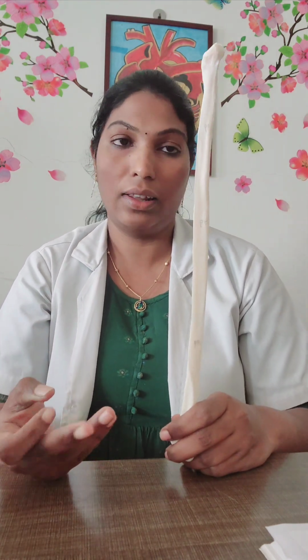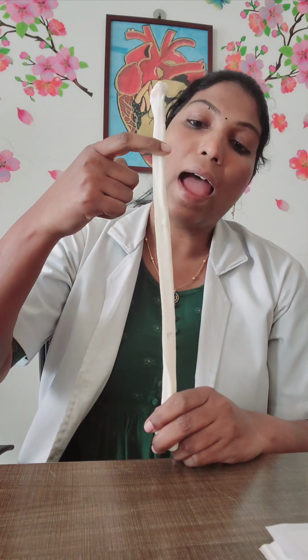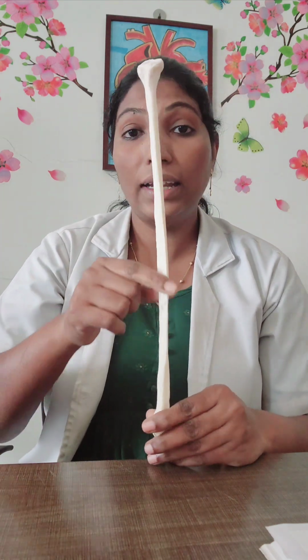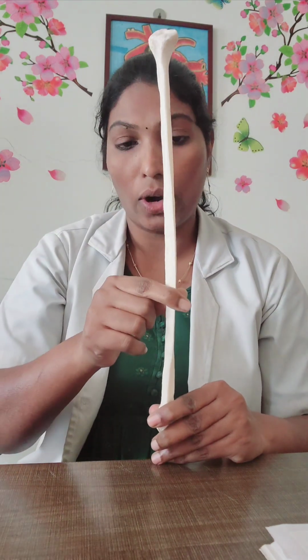Coming to the shaft of fibula. The borders and surfaces of the shaft are very irregular. They are not well defined, but it is easy to understand. There are 3 borders and 3 surfaces in the fibula. One is the anterior border. You have an anterior border, that is the sharp border.